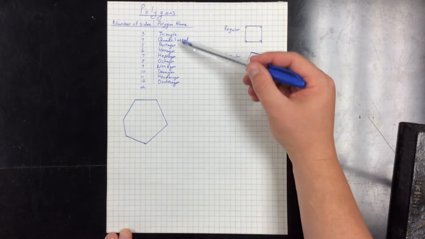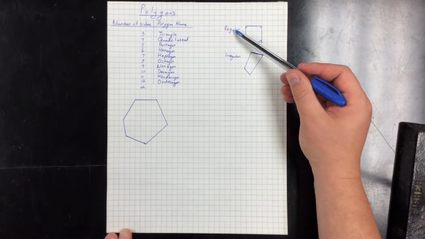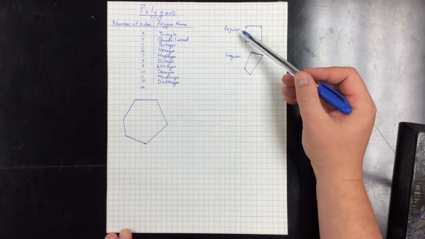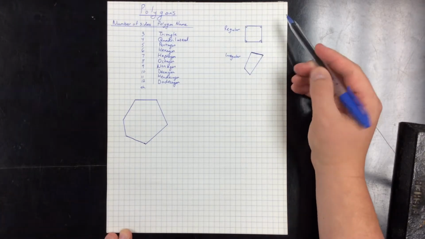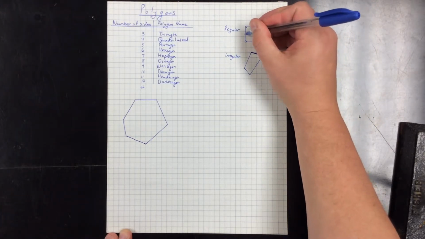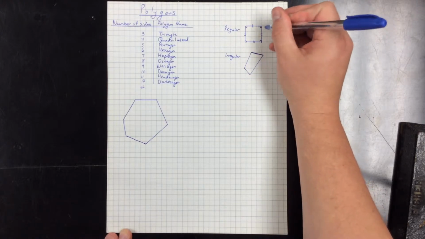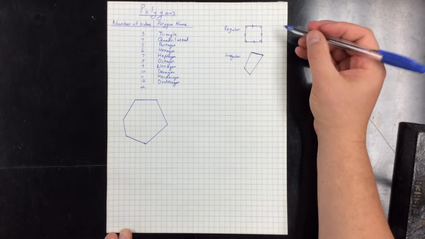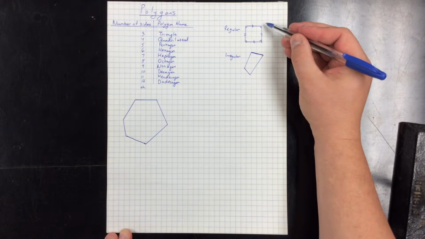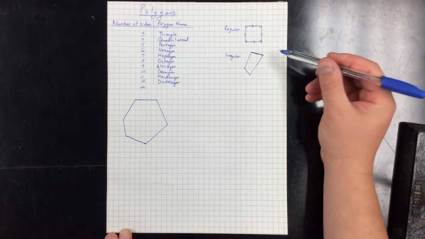Of all these different types of polygons, they can be divided into two main types: regular and irregular. A regular polygon has sides that are all the same length and angles that are all the same. In this case, my square is regular: every side is the same length, and every angle is 90 degrees.